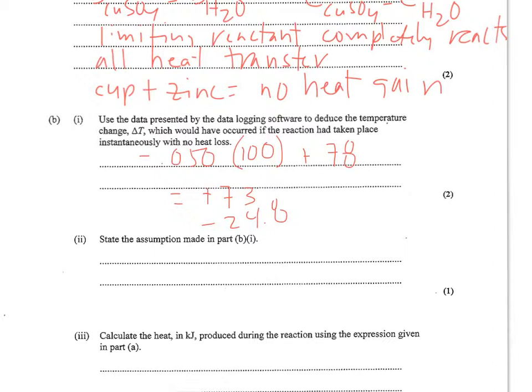So positive 73 minus the 24.8 means my temperature change is 48.2 degrees Celsius according to my extrapolation. So state the assumption made in part B1. My assumption there is that I have heat loss, but that heat loss is constant or consistent. And that's why I can extrapolate back along my heat loss side of the graph.